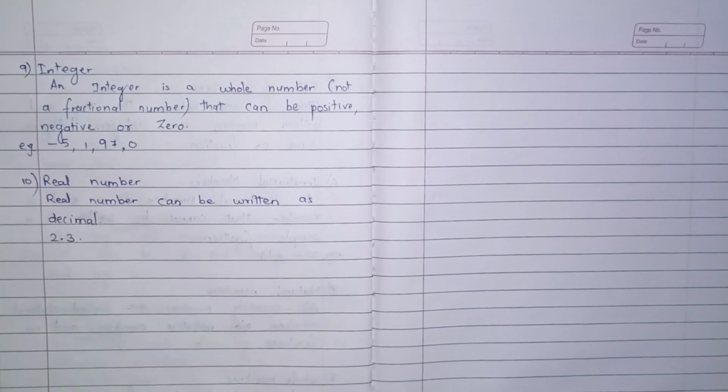Real number. Real number can be written as decimal. That is 2.3 or 5.3 like that.